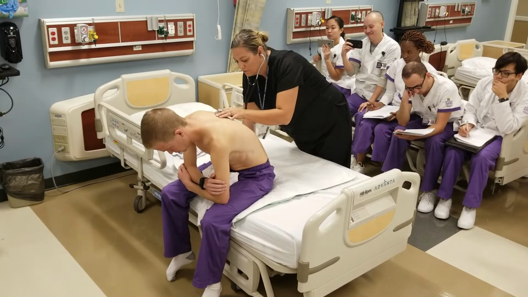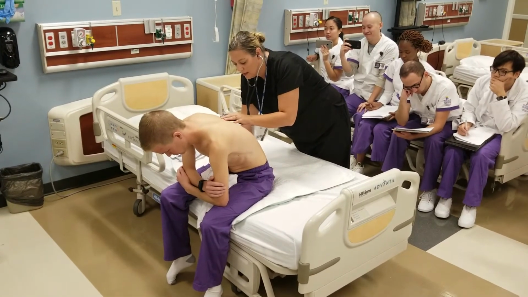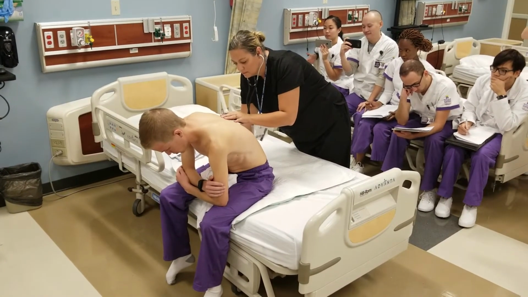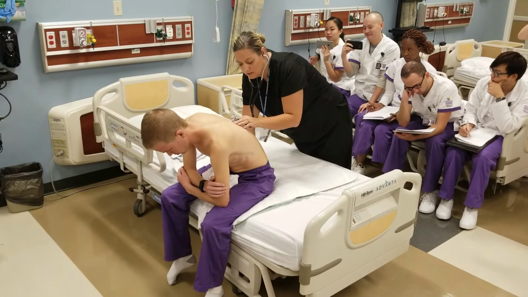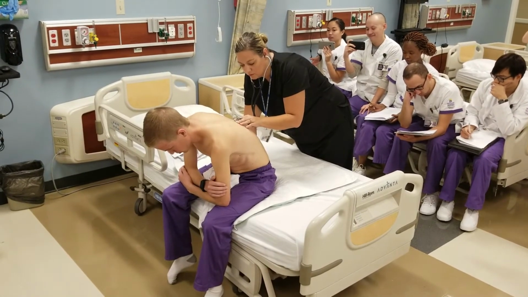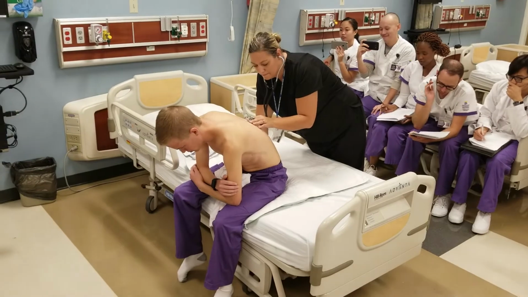You want to listen to the full respirations in and out. There can be different sounds in than there are out, so you want to listen to the full respiration at each spot.